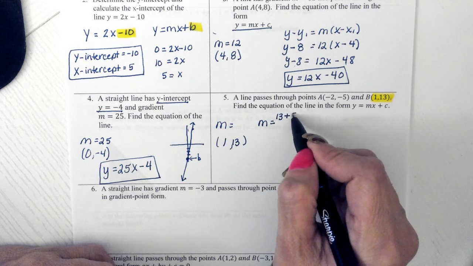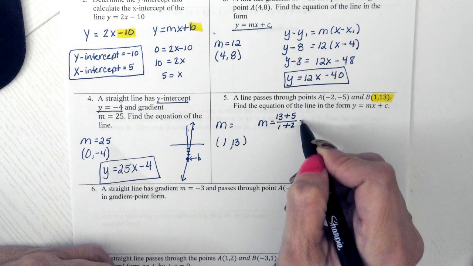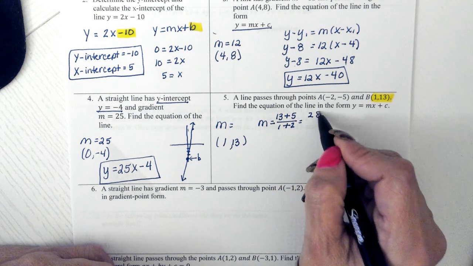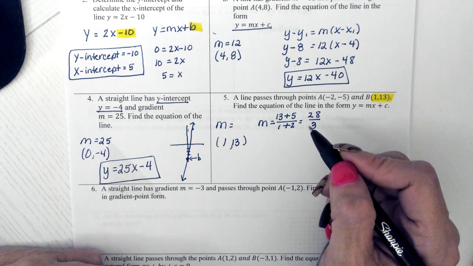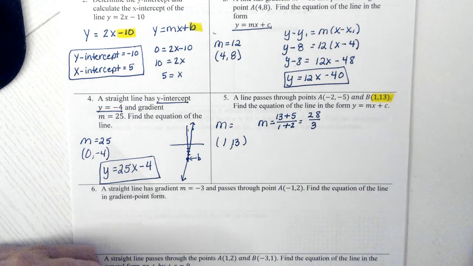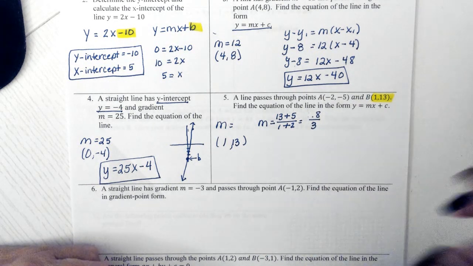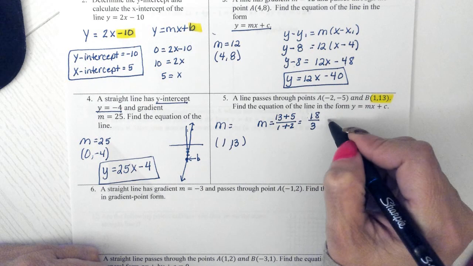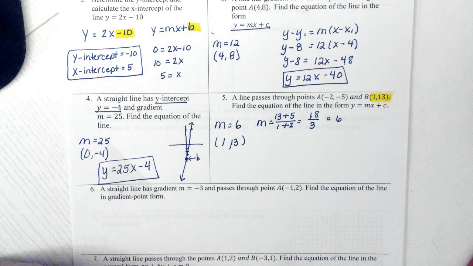13 minus negative 5 over 1 minus negative 2. So that's going to be 28 over 3. I was looking to see, did I write that down wrong? No, I did that. I'm not adding today. How about 18? How about 18 over 3, which is 6. So that means the slope is 6.